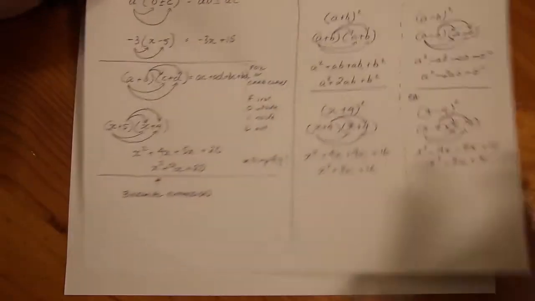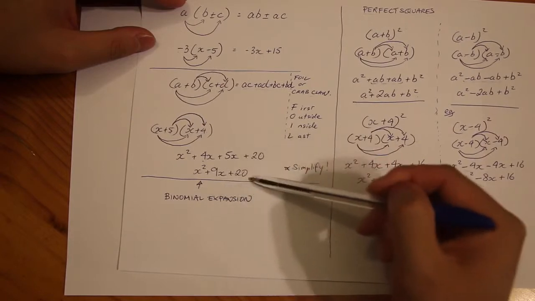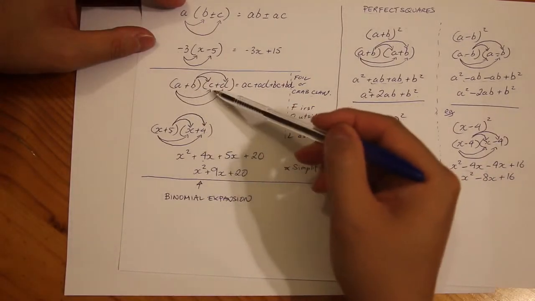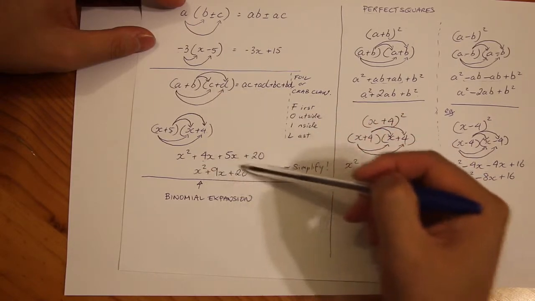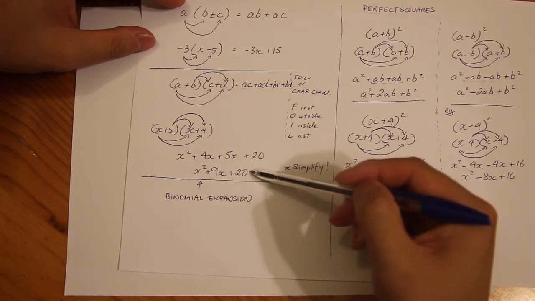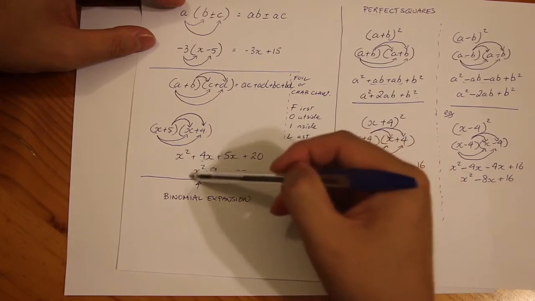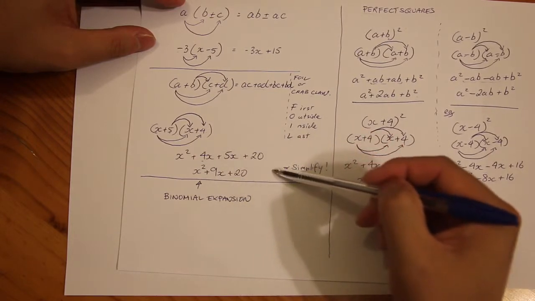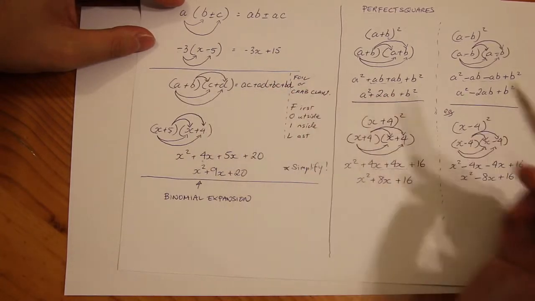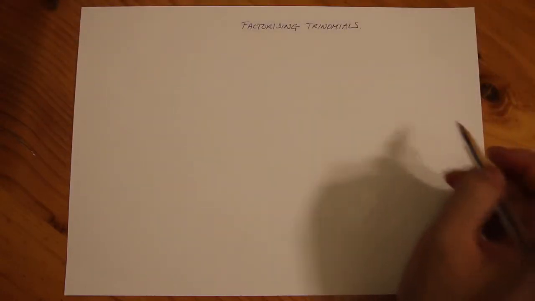Just kind of looking here from what we've done previously, here's our expanded form of a trinomial. So a binomial being 2 components, when you expand it, it turns into 3. So when we do our trinomial factorization, we're actually going to factorize these 3 terms and reverse the process, and it's going to come back and look something like that. Okay, so let's get started.